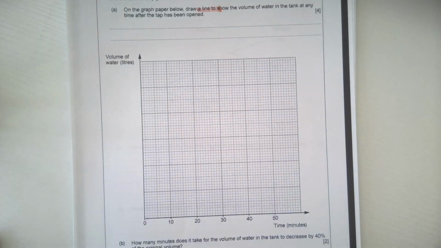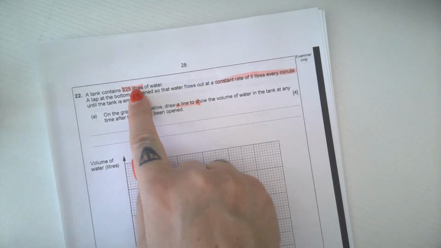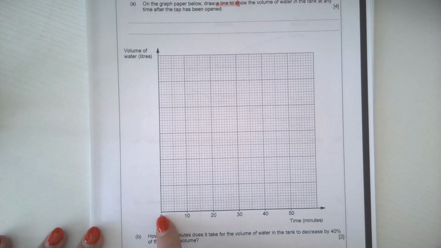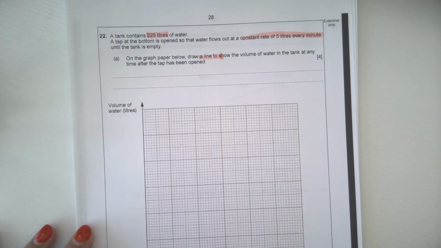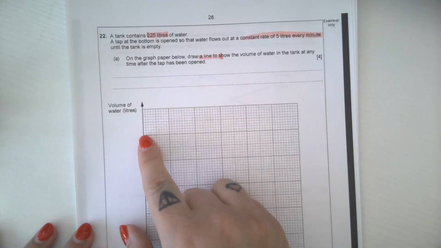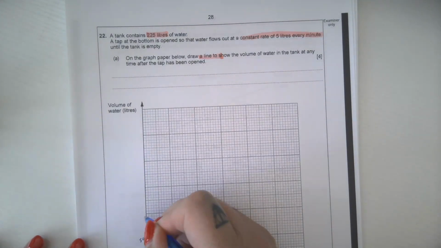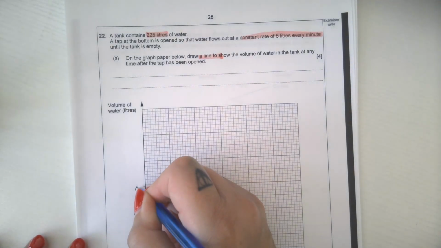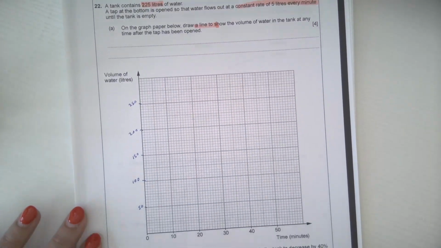But what we need to notice is that actually we don't have any scale here. Now, the tank starts with 225 litres of water. So we need our scale to go up to 225 litres. So let's have a think about how we could do that. So we've got 1, 2, 3, 4, 5, 6. Okay. So if we went 50, 100, 150, 200, 250, that would work. Okay, let's go with that.